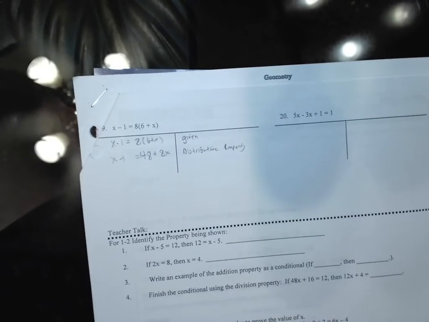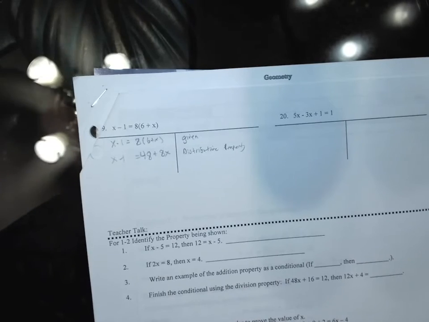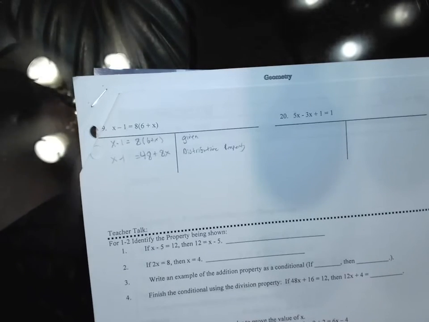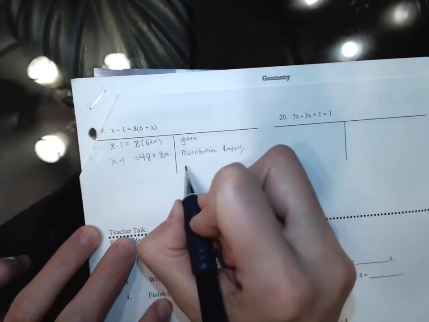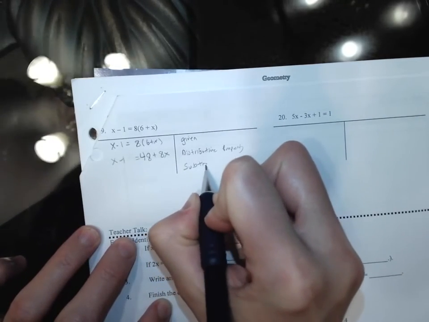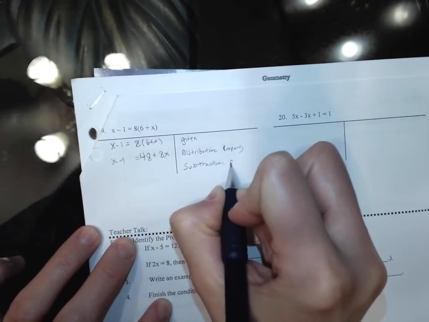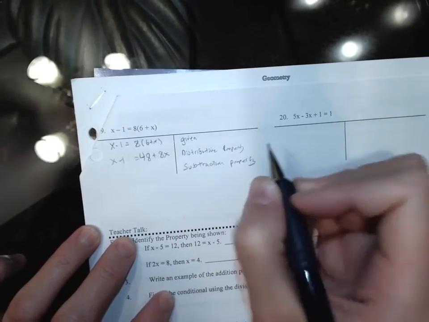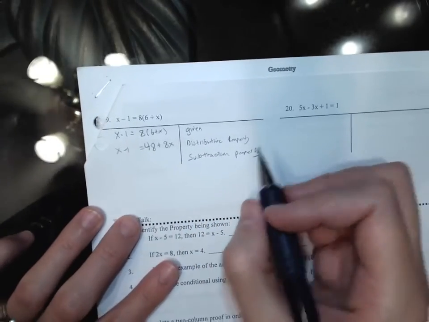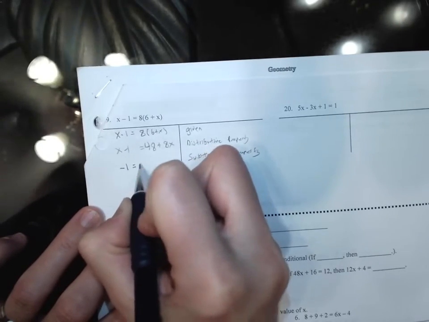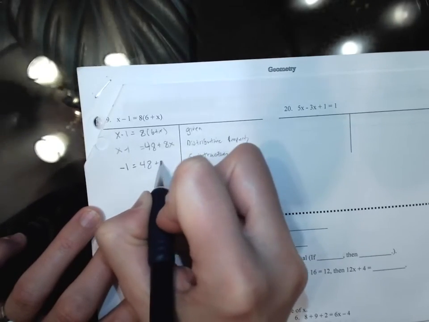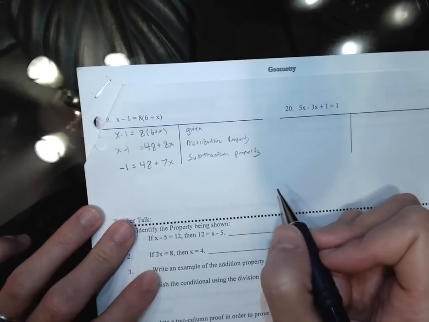The next step, I would start combining like terms. So if I use the subtraction property and subtract x from both sides, I'd be left with negative 1 equals 48 plus 7x.